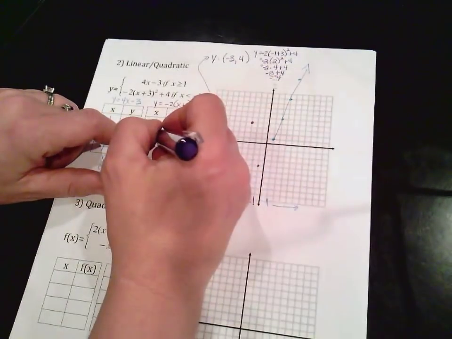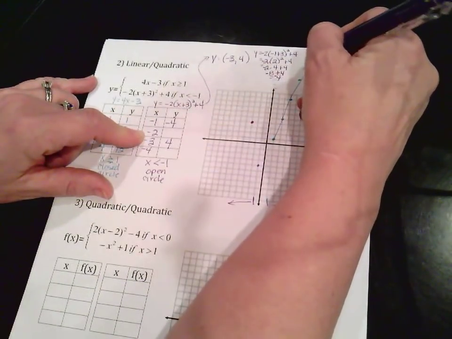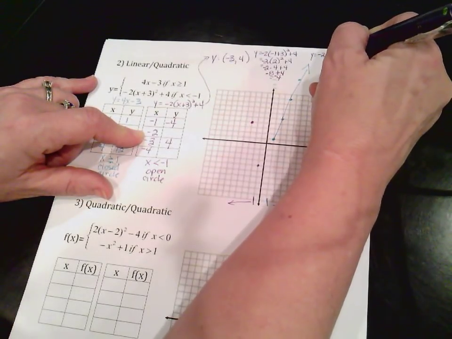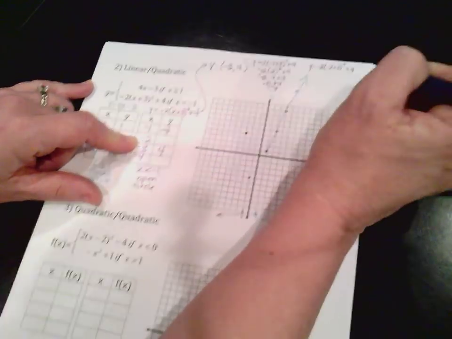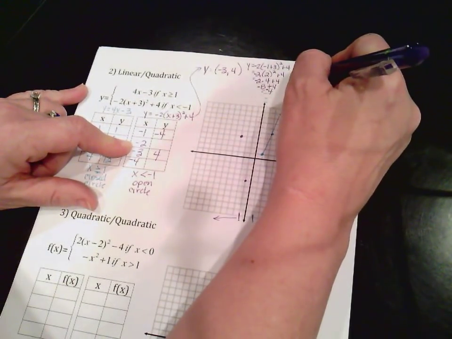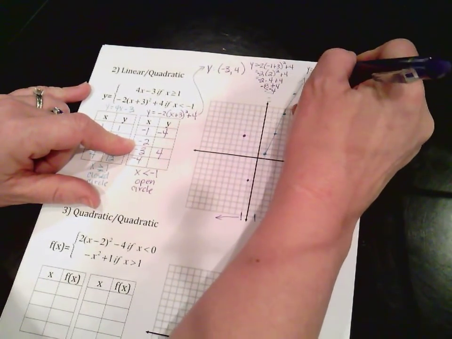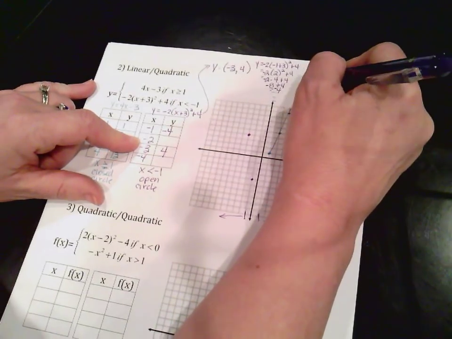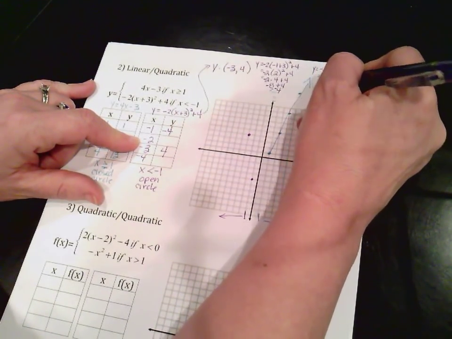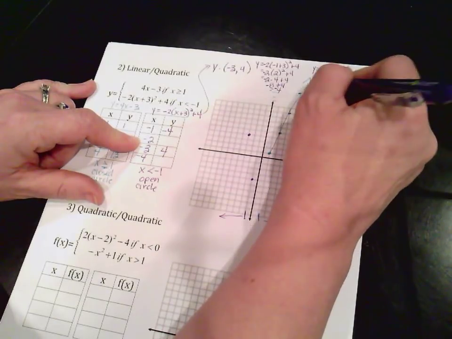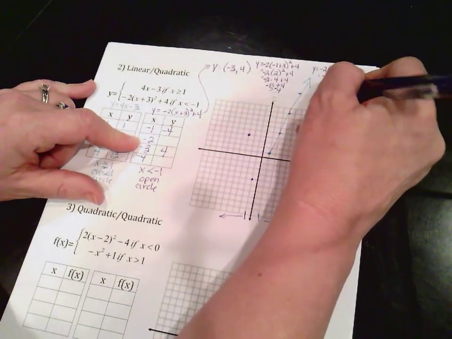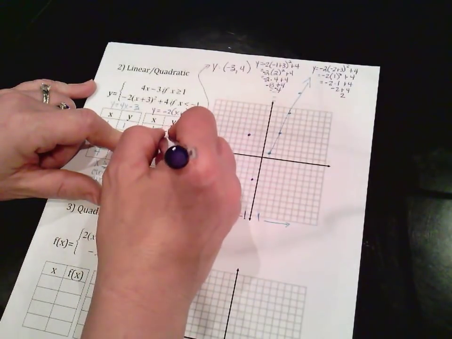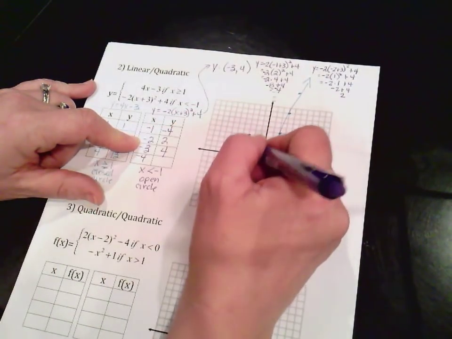I'm going to plug in -2. Y equals -2 times -2 plus 3 squared plus 4. I'm going to do what's inside the parentheses. -2 plus 3 is a +1. I'm going to square first. So this is -2 times a +1. -2 times 1 is -2. And -2 plus 4 is 2. So -2 and up 2.